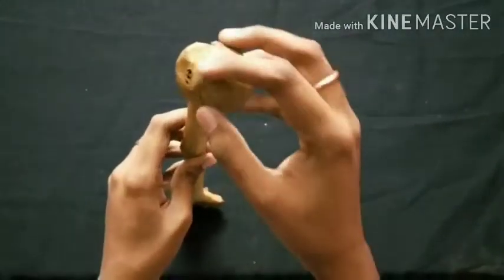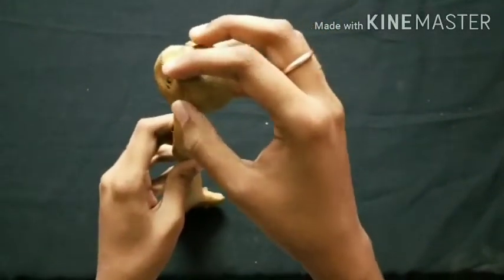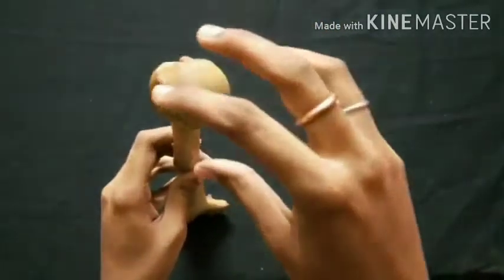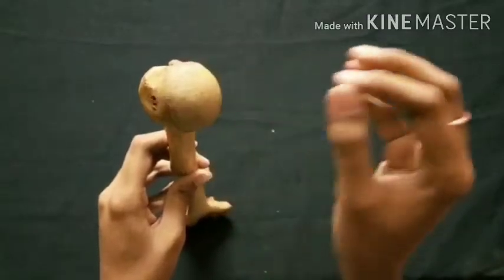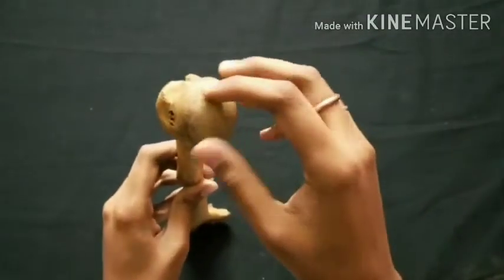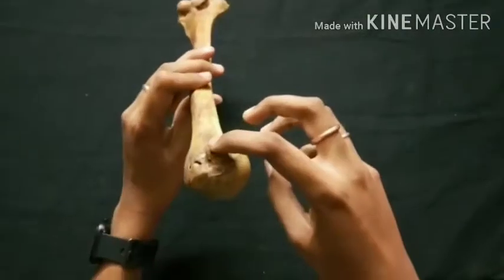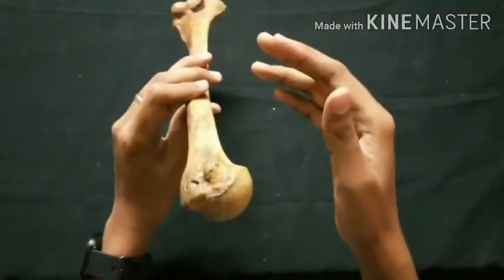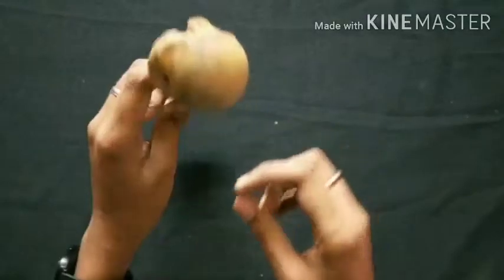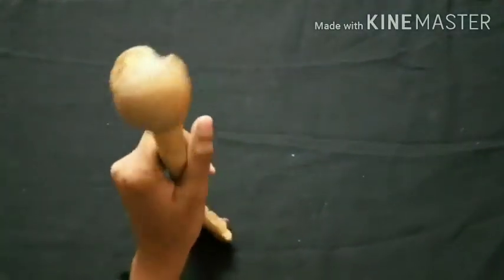The rounded end, that is the head of the humerus, should be superior and the head should direct medially. The lesser tuberosity at the upper end should face forwards. So all these points suggest that this is the left-sided humerus. This should be held with our left hand.